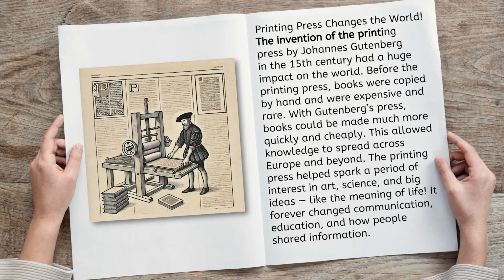I just found this little newspaper cutting. Let's read it together and see if we can figure this out. The invention of the printing press by Johannes Gutenberg in the 15th century had a huge impact on the world. Before the printing press, books were copied by hand and were expensive and rare.